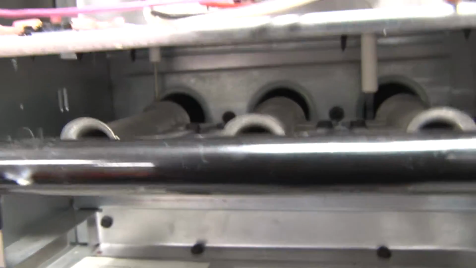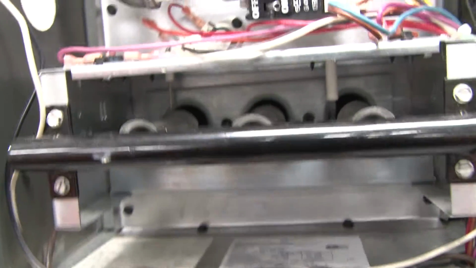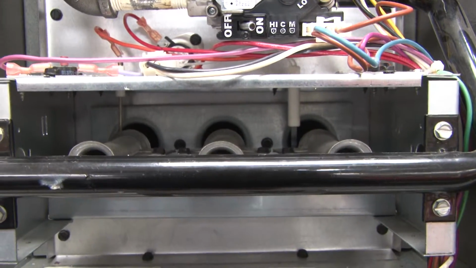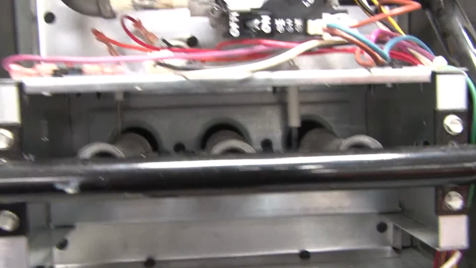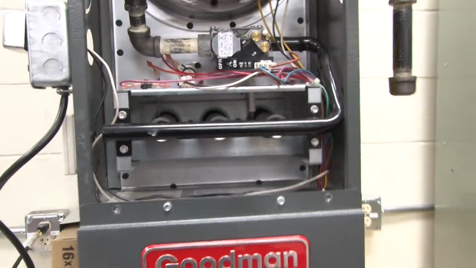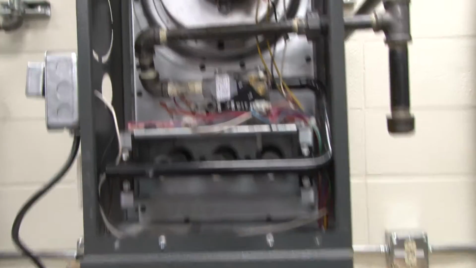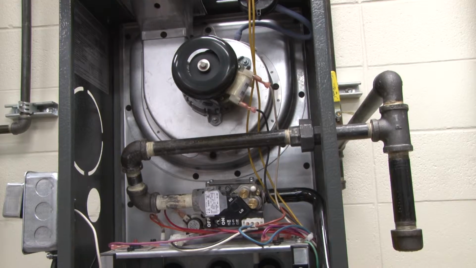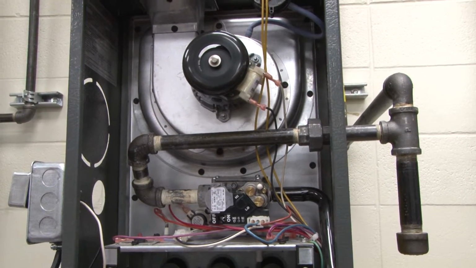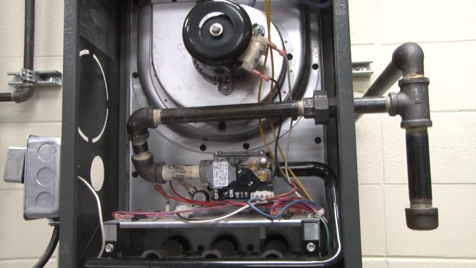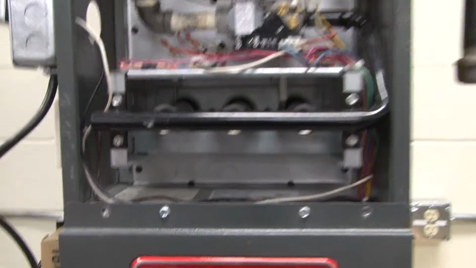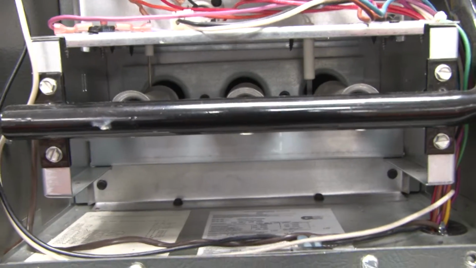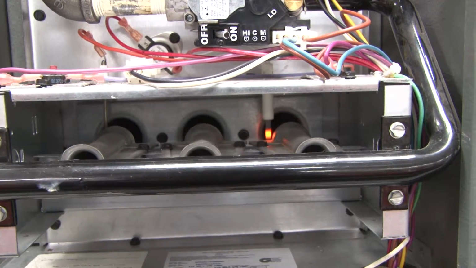So we're going to start it up and see how this works and take a look at the sequence of operation for this 80% efficiency furnace. We're going to flip the switch on and see what happens. First thing, the draft motor starts and goes through a purge cycle to purge out any gas that possibly could be inside of the combustion chamber. And after about 30 seconds, the igniter will start to glow.